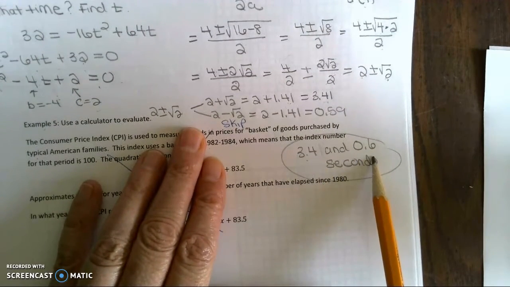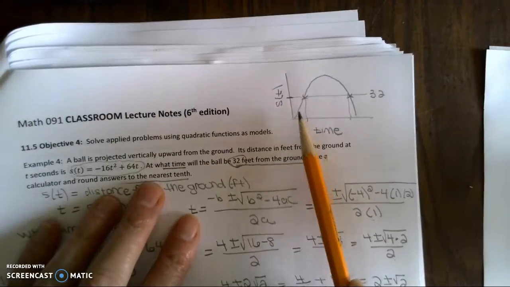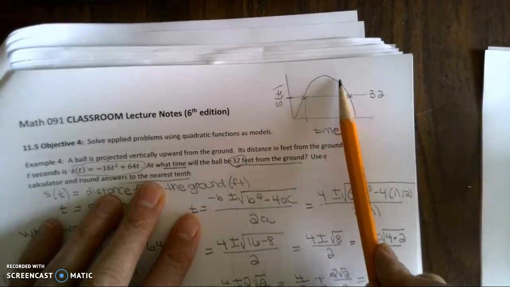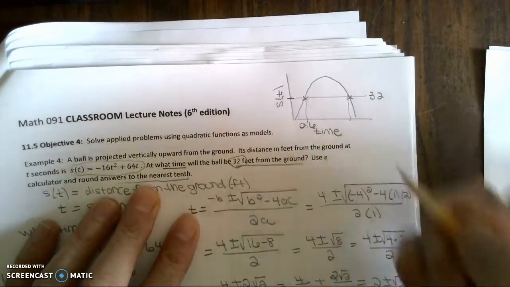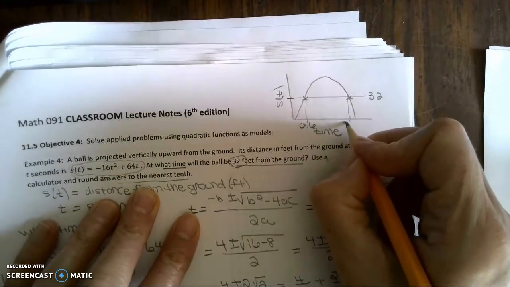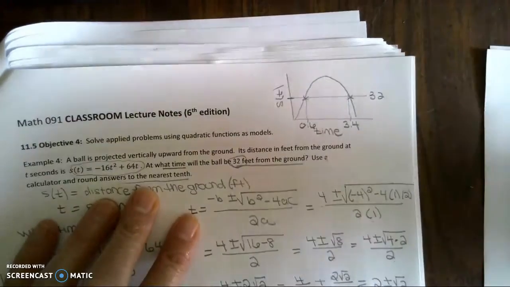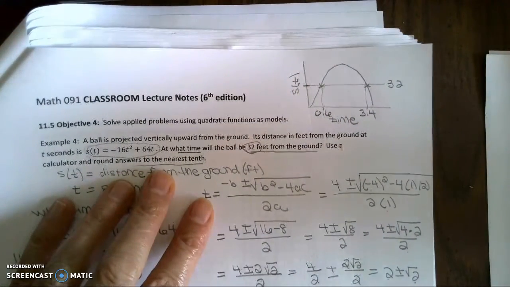3.4 seconds and 0.6 seconds. Going back to the picture, this would be the 0.6 seconds, that's when it's going up. Let me draw a picture here. This would be 0.6 seconds, and the other one would be 3.4 seconds.